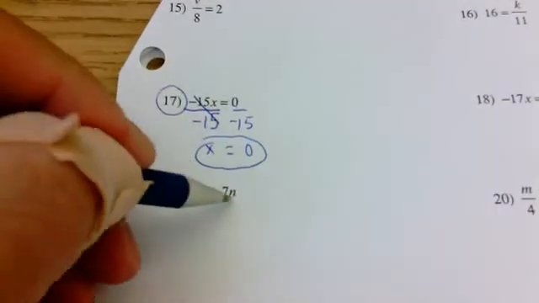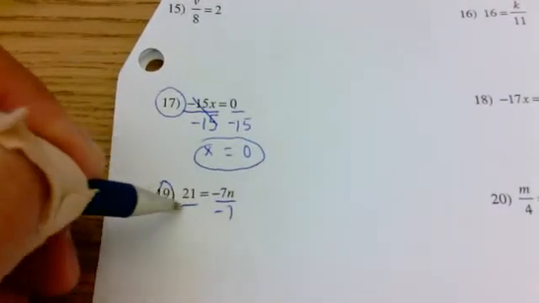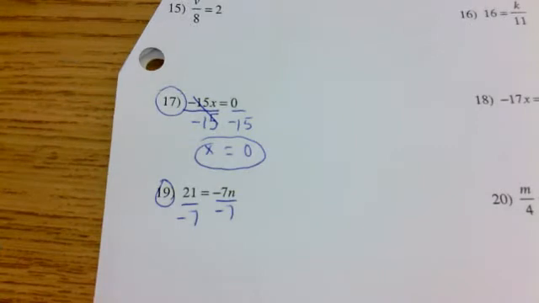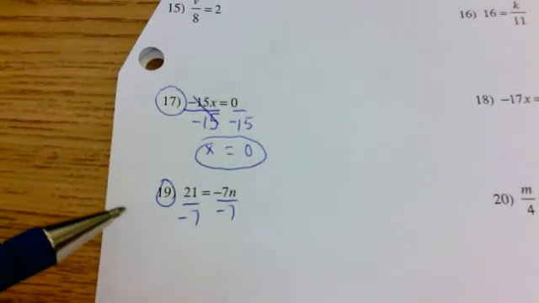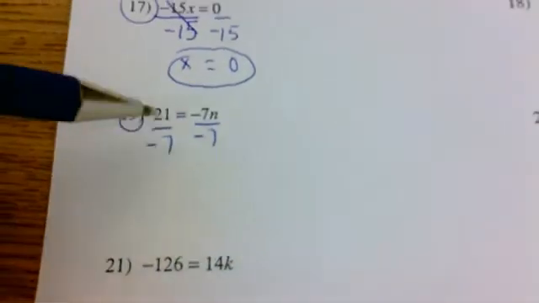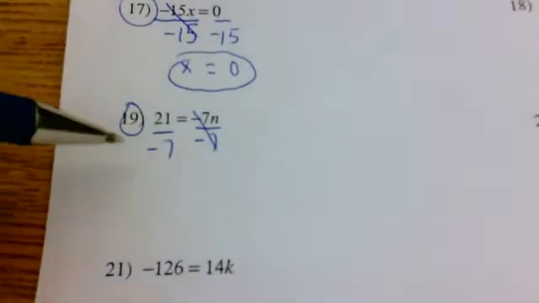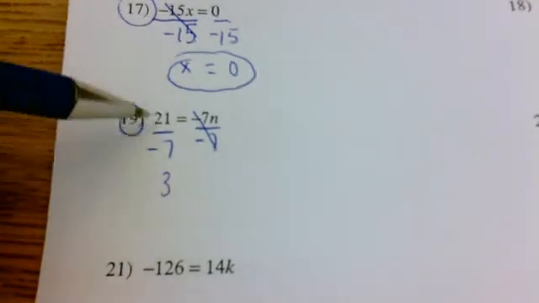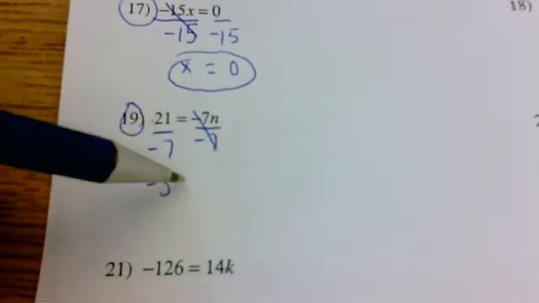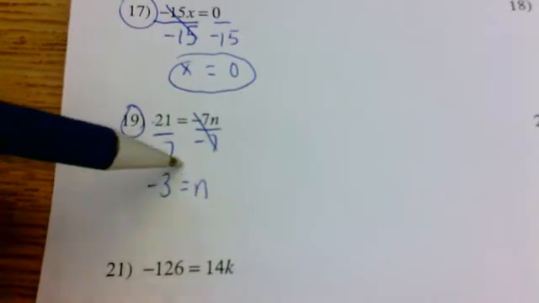So we know that we're going to be dividing by negative 7. And then from there, the 7s are going to cross out. And then 21 divided by 7 is 3. Positive divided by negative is a negative. So n equals negative 3.